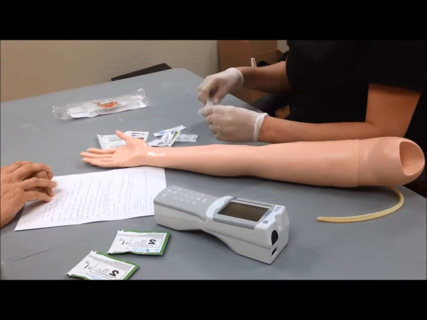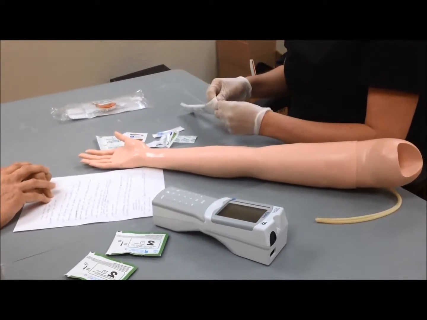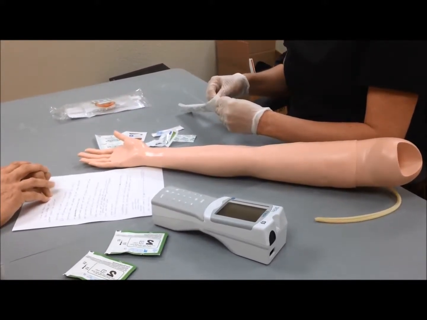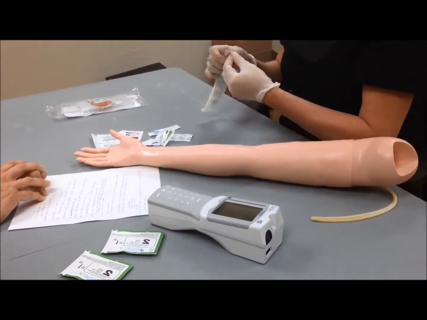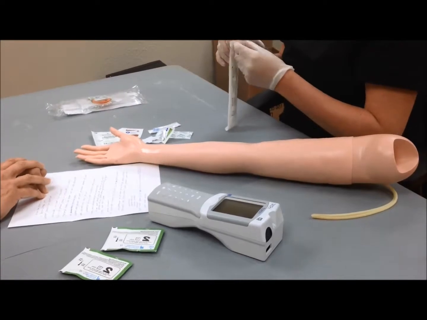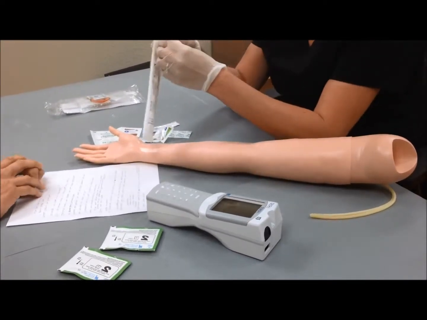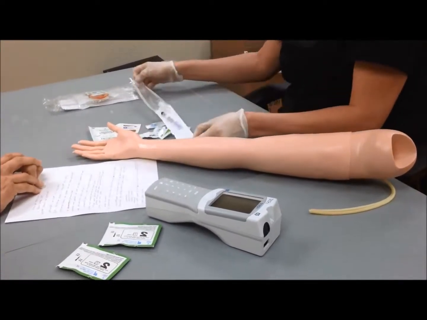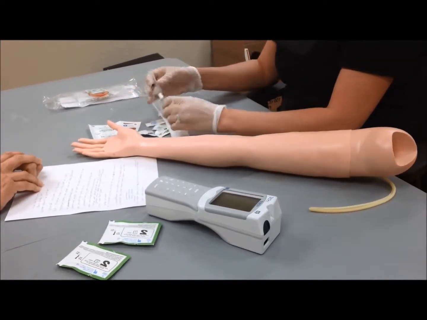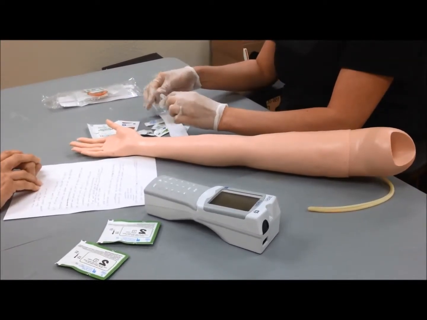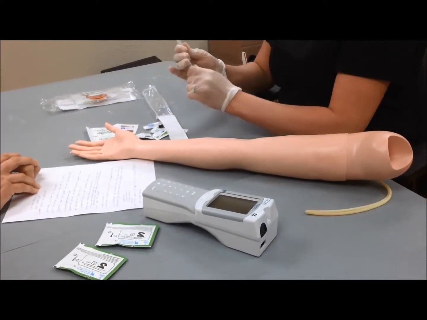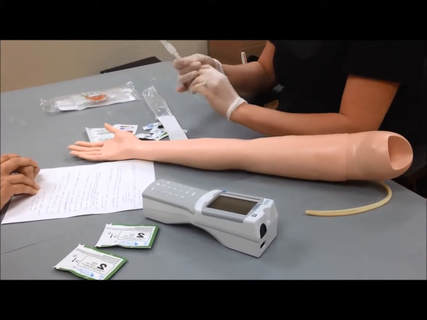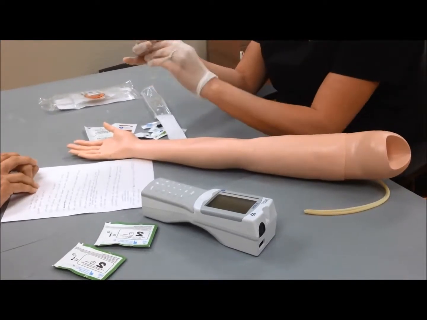Then you will take your syringe out. Insert the syringe on the end of the cartridge, and then move the cartridge up several times, 3 or 4 times, to release the heparin.